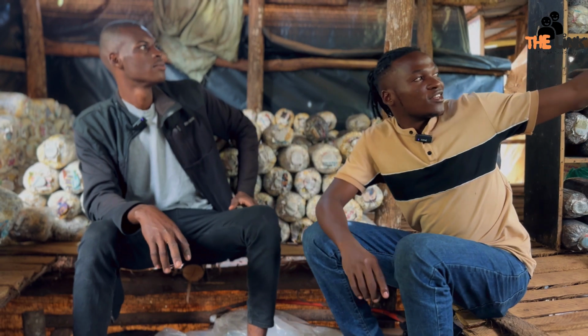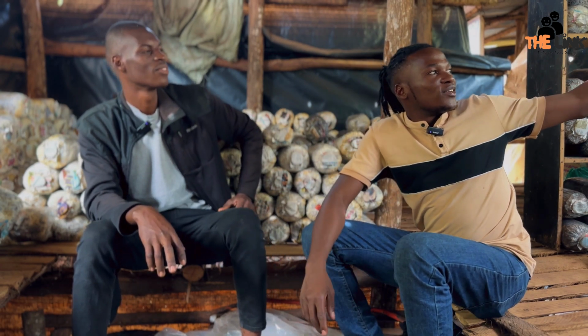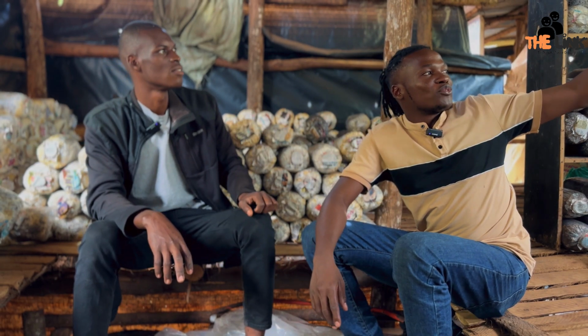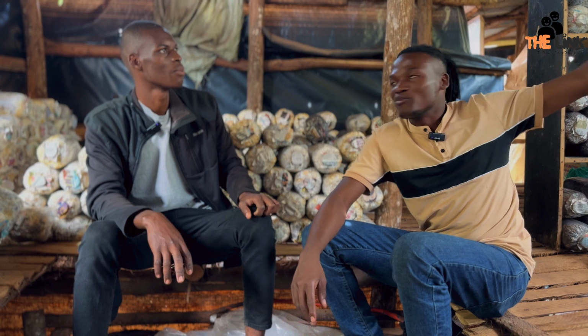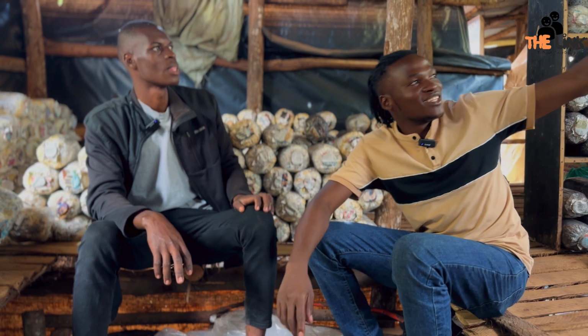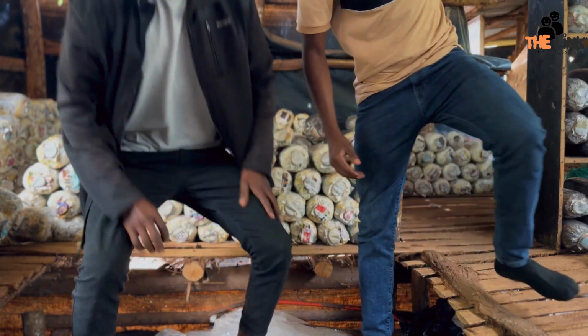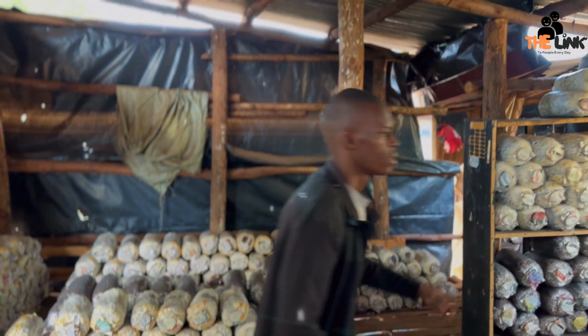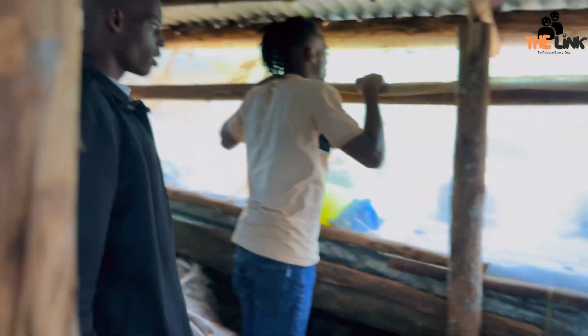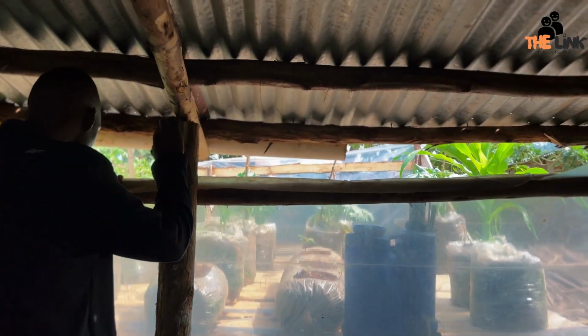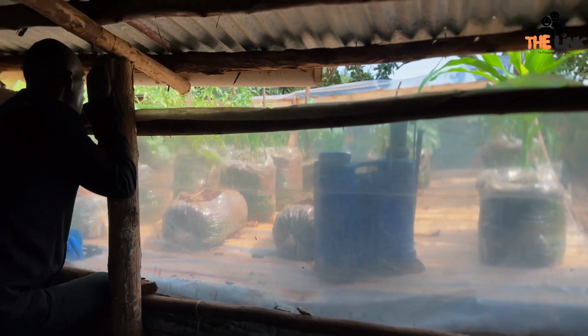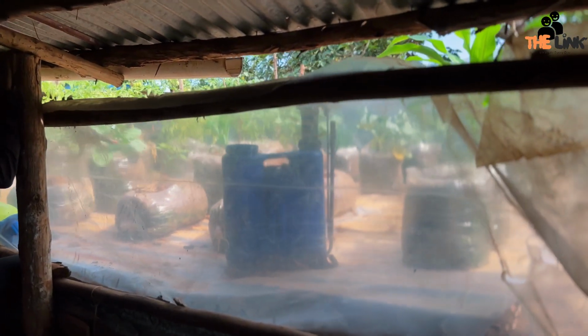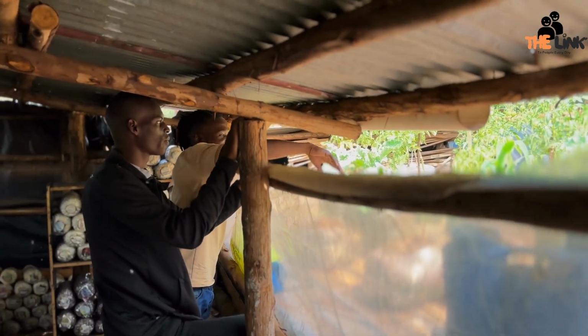All right. So I'm seeing a garden just right here behind us. What is it? Is it part of this garden? I'm seeing some vegetables, some sukuma wiki. Let me stand and really take a look. And I'm seeing there are similar bags like those of mushrooms, I mean, like the husks and stuff. I'm seeing some tomatoes. Why did you put this garden here?